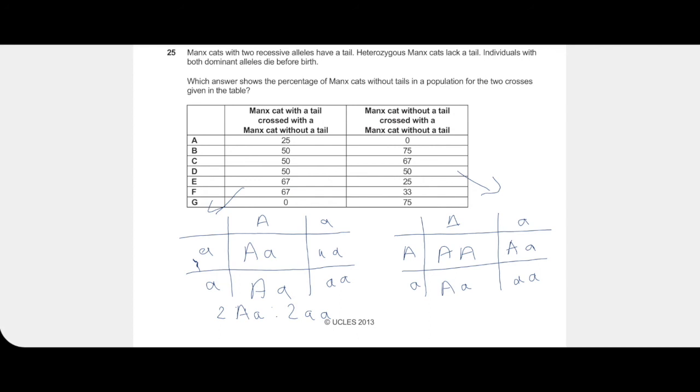You know immediately that you can't have two dominant alleles together because it will kill the cat before birth. So the ratio is going to be 2 big A, little a to 1 little a, little a, and the percentage is therefore going to be 67%. So now we can answer the question, and the answer is going to be C, and that is question number 25 completed.